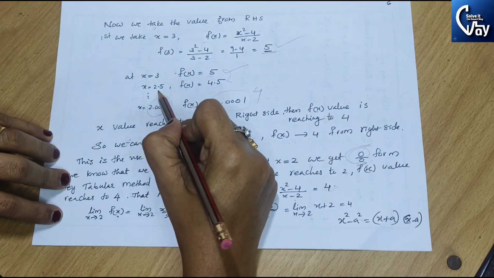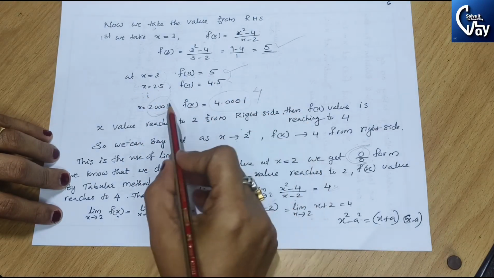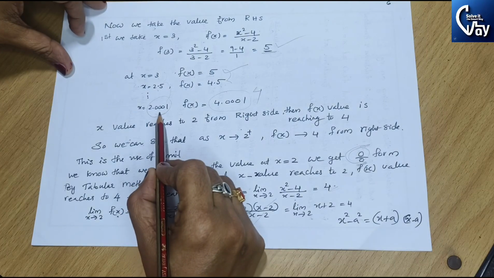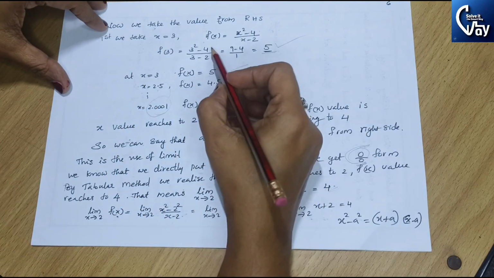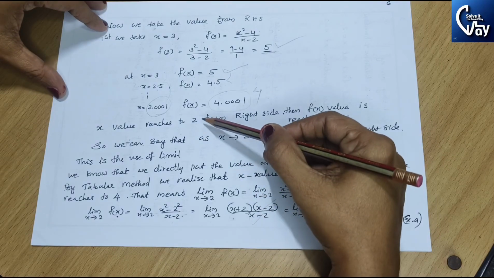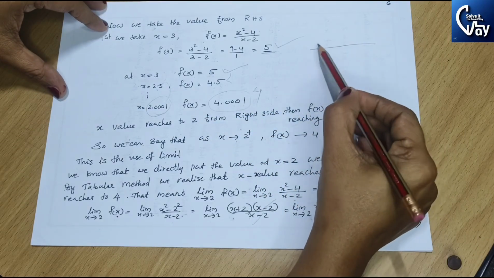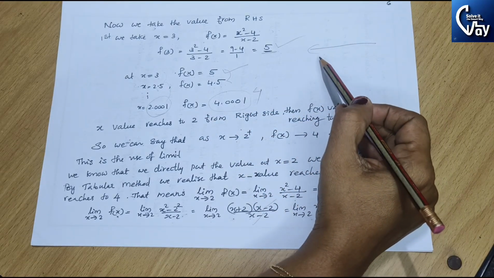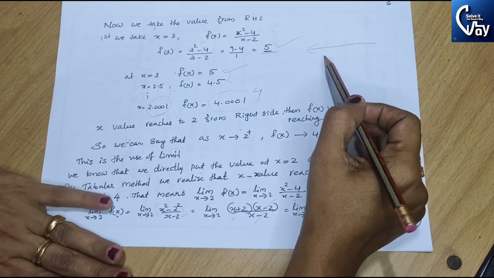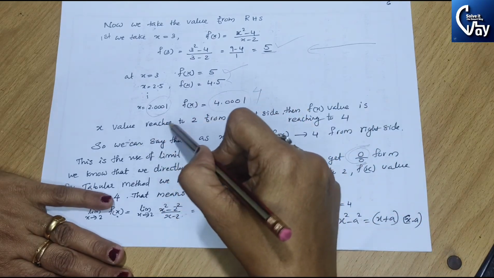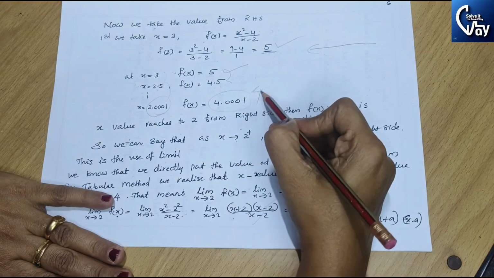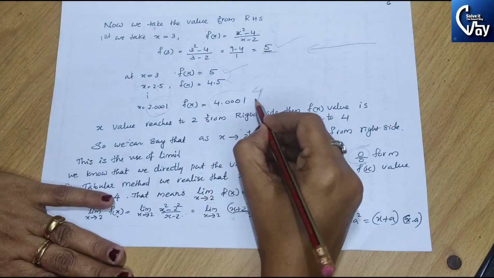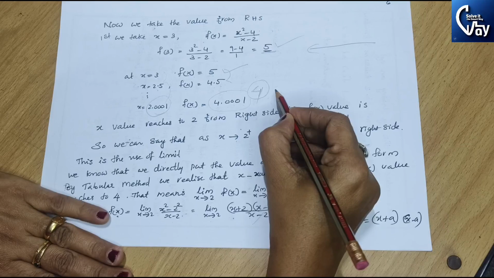X is equal to 2.5, f of x equal to 4.5. Similarly, x is equal to 2.001, f of x equal to 4.001. The x value reaches 2 from the right side, and the f of x value reaches 4.001. 4.001 is very close to 4. So the f of x value reaches 4.